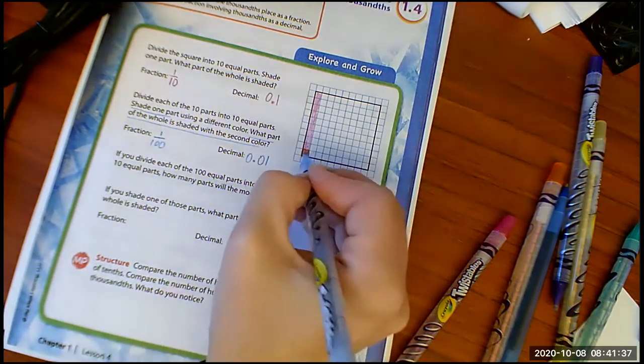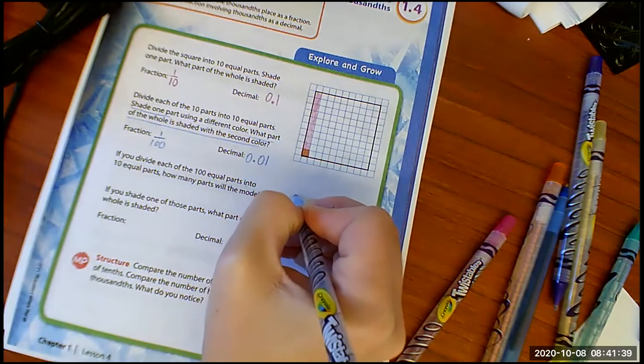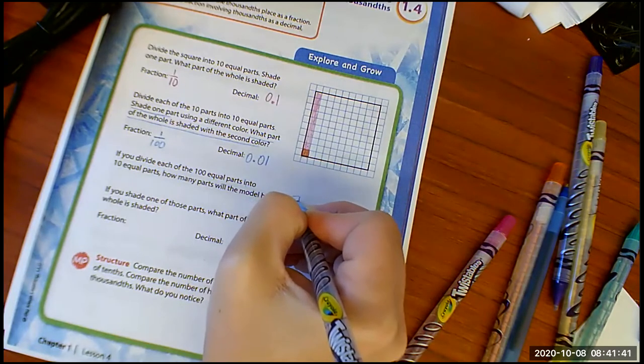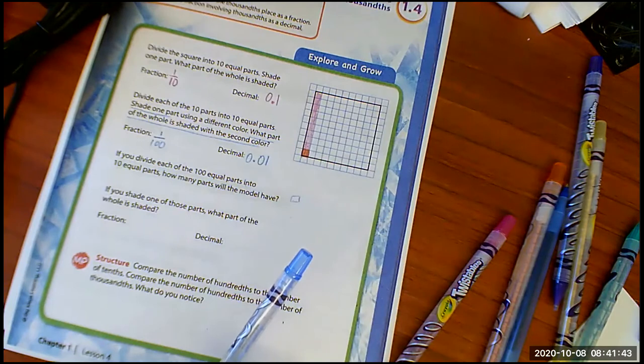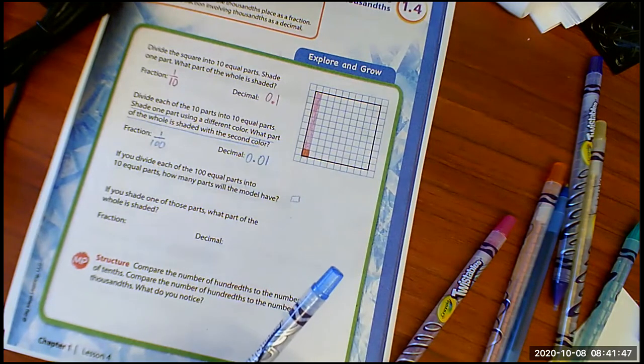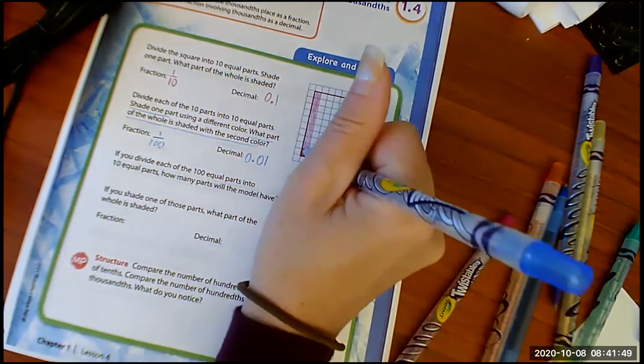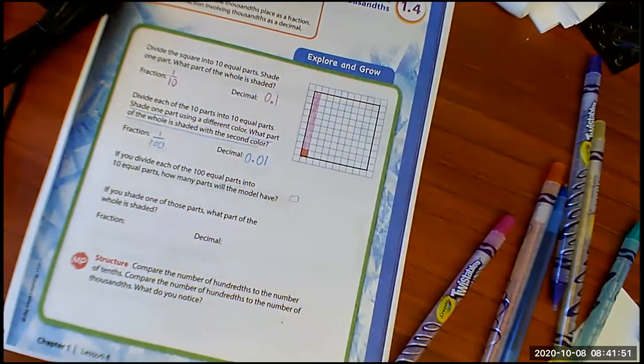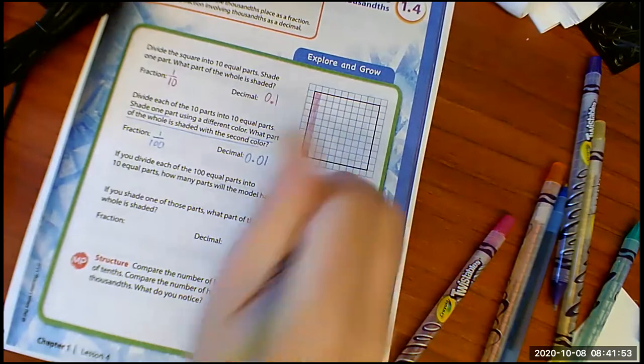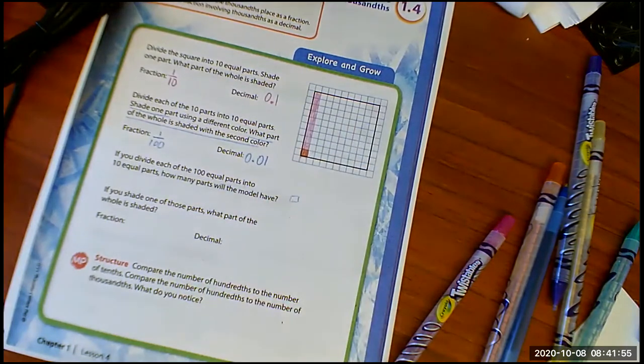Now, if we took this teeny tiny square and divided that unit into 100 equal parts, or into 10 equal parts, we divide each of these 100 parts into 10 equal parts, how many parts will the model have? Well, I'm going to tell you, it's going to have 1,000 parts.